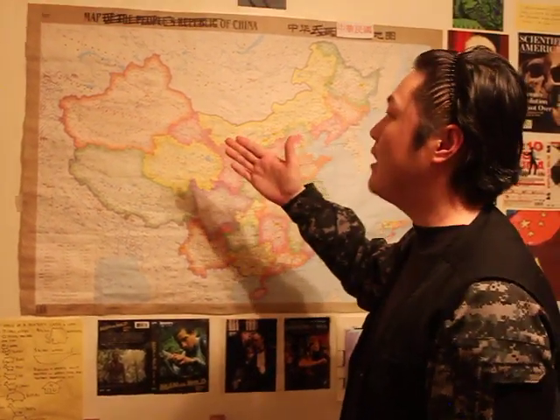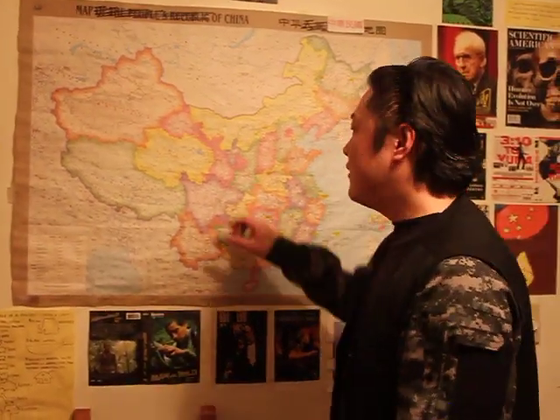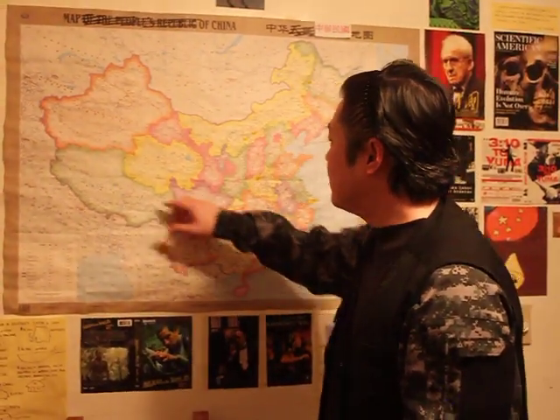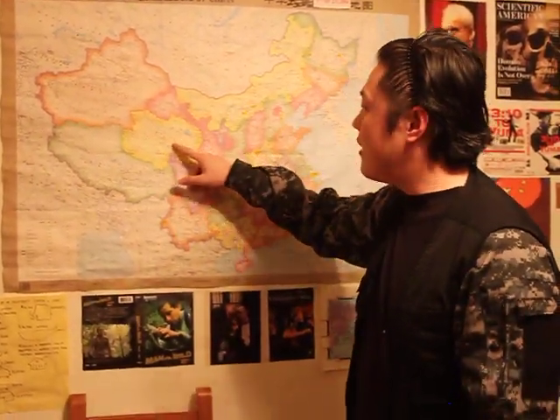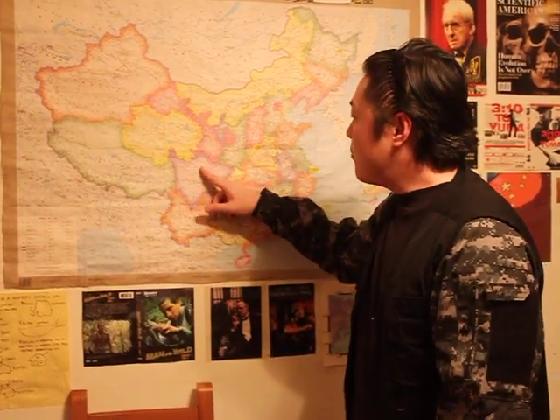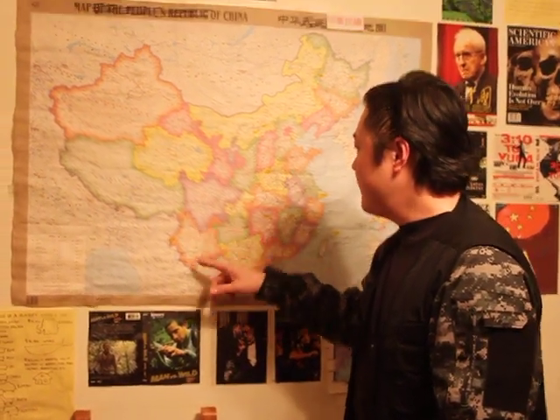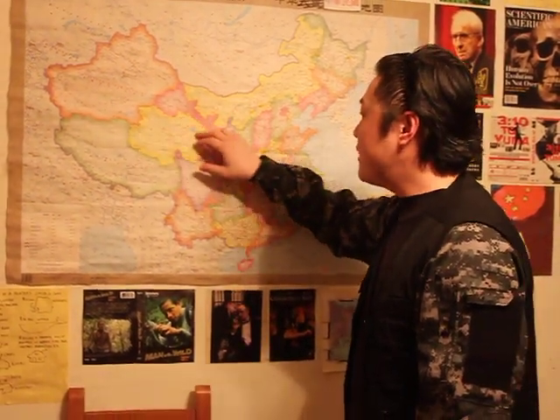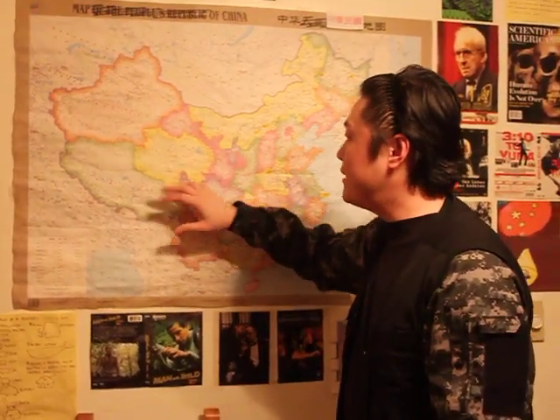Tibetan people are around here. They spread out to Qinghai province and all the way to a portion of Sichuan and Yunnan. These are major provinces that comprise traditional Tibetan land, but now it's getting carved up into different provinces and districts, autonomous regions.